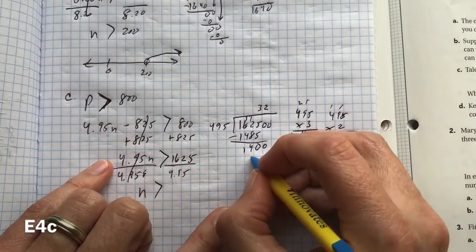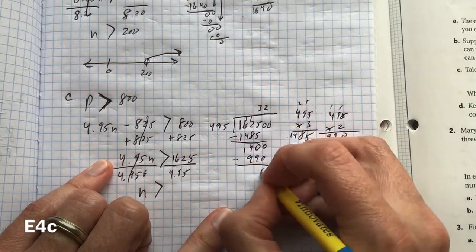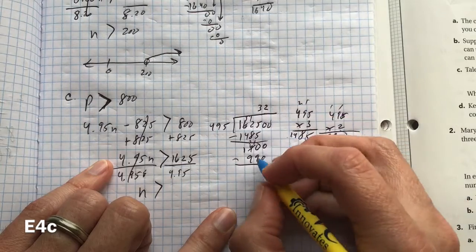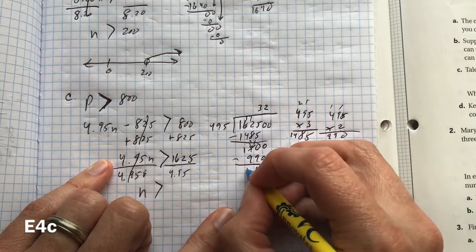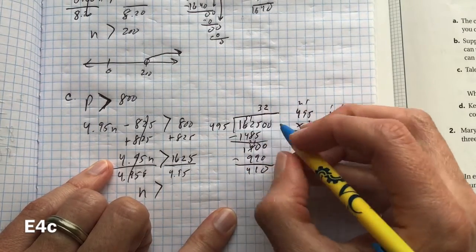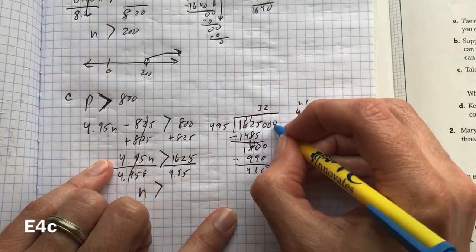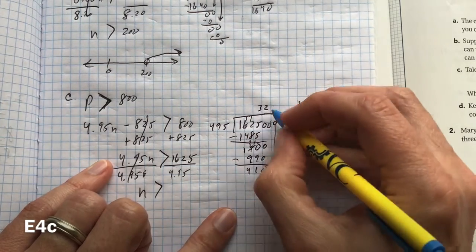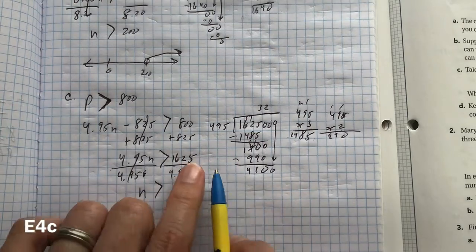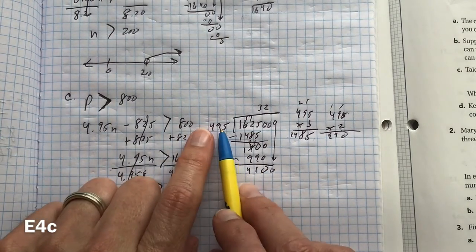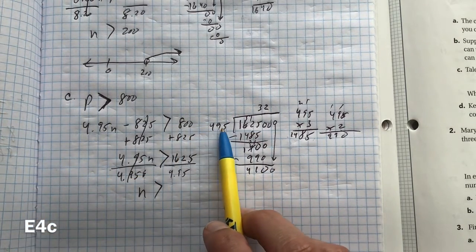So 990. That's going to be 13, so it'll be 410. The last 0 to bring down. Okay, so this is a bigger number for sure. 495, it's almost 500.